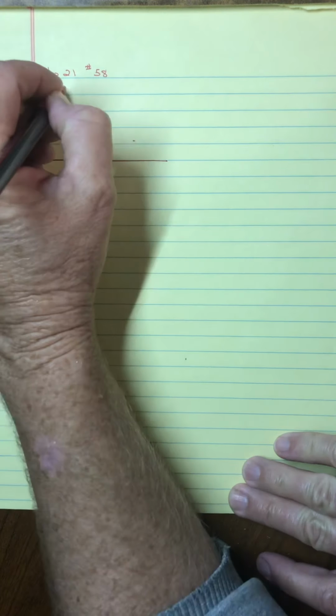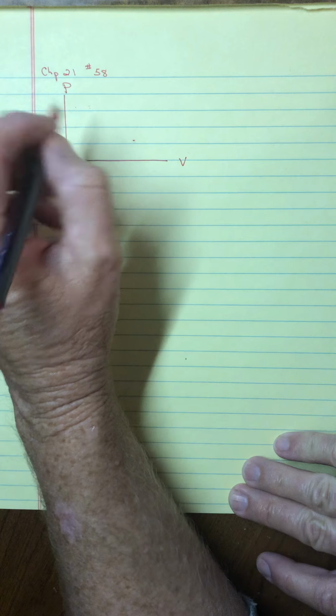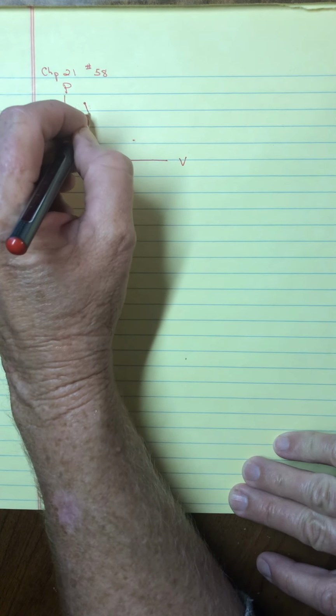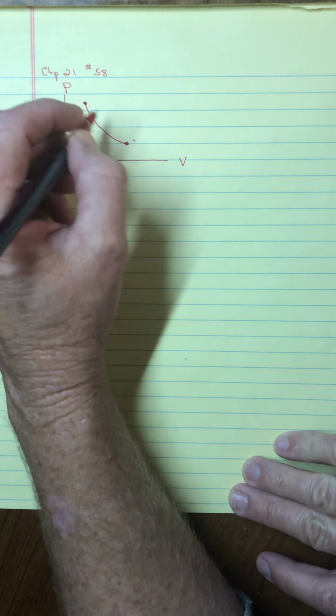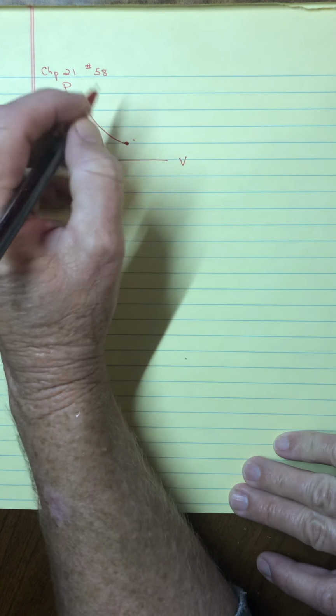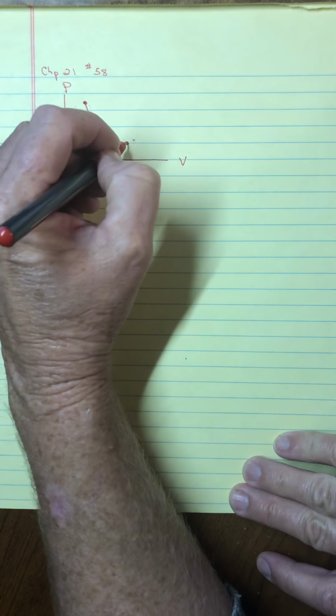but in a PV diagram, here's the point that hopefully you saw, and I tried to describe that: in a PV diagram, the isotherm is a hyperbola, and the adiabatic, depending on which point you want to reference, is a little steeper.